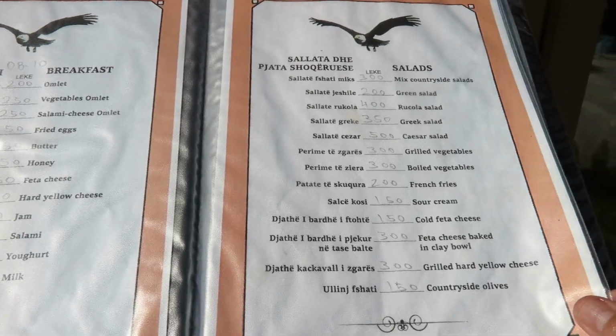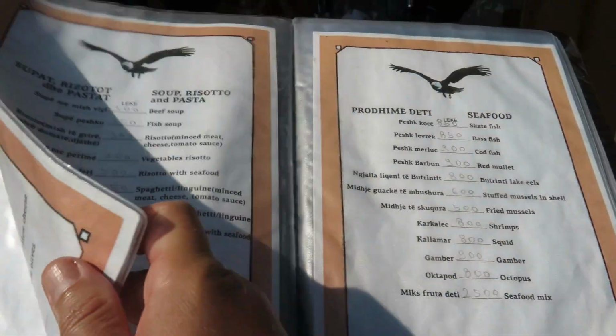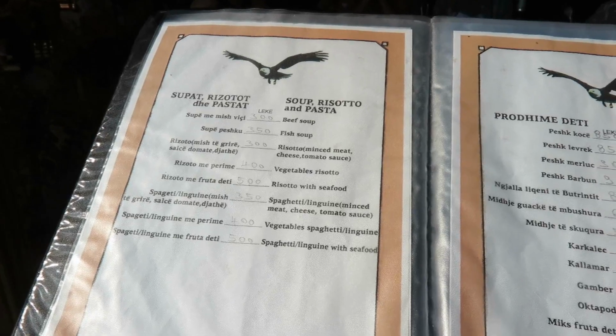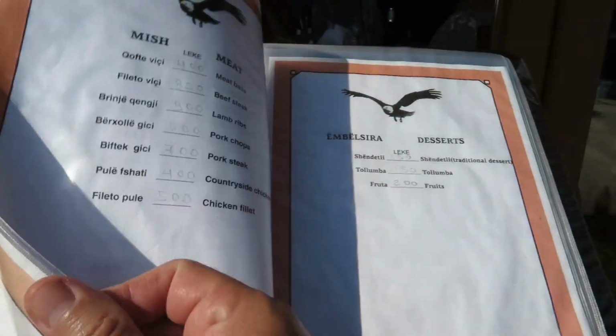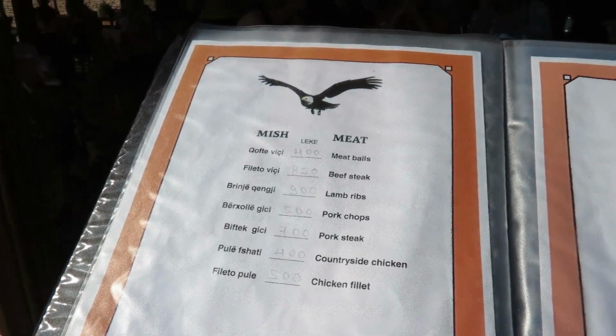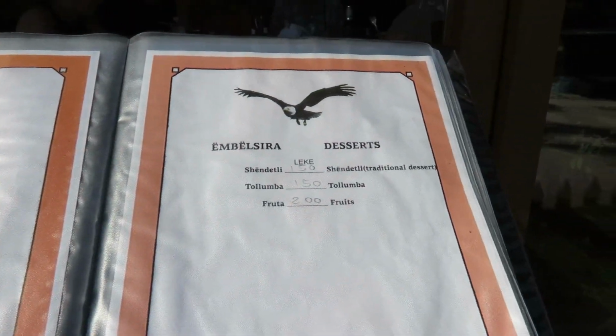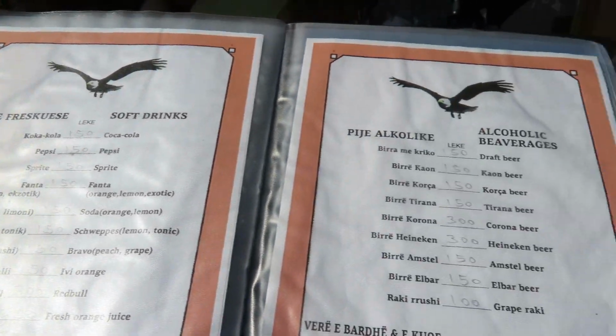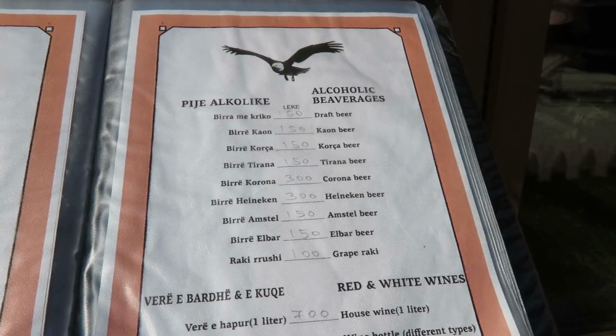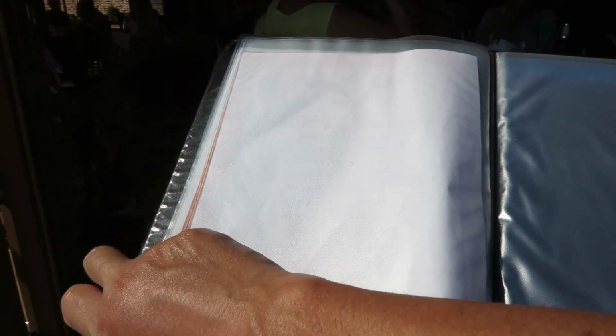Give a quick flick through what you can have. The money's Lek. There we are. Usual soft drinks, and then your beers, wines, local wines, and so on and so forth.